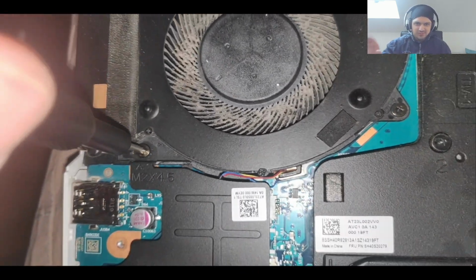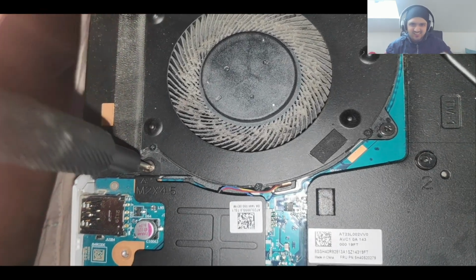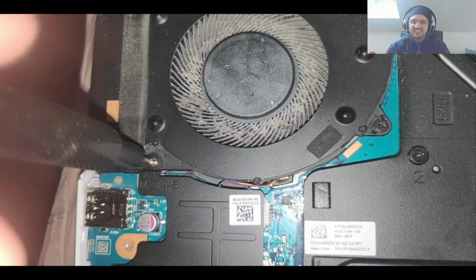In the comment section, please don't say, like, bro, your fans suck, you need to clean them. Yeah, I know guys, just be gentle, please.